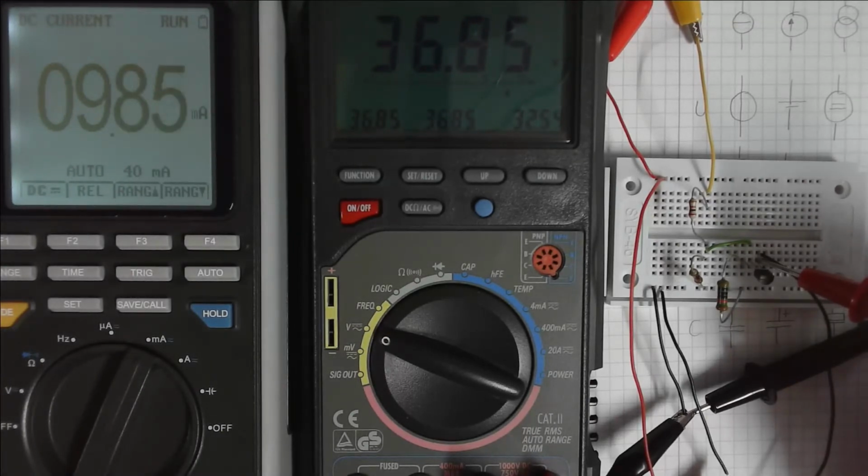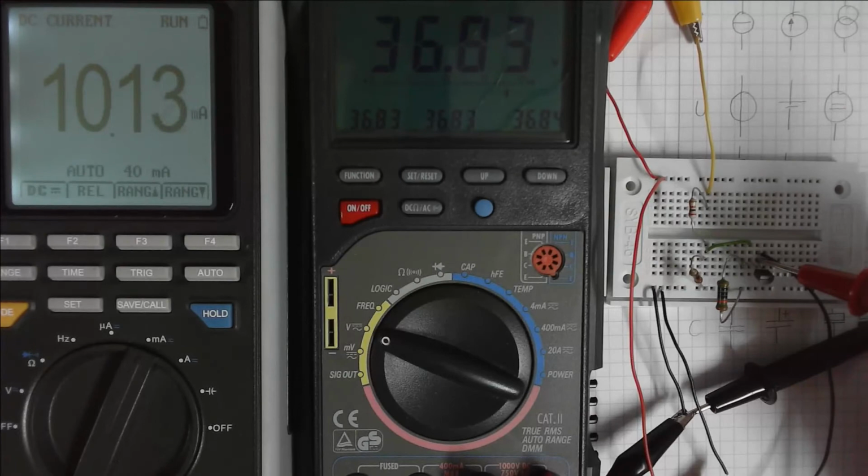And we see the current increases and increases. The reason for that is that the transistor gets hot and changes its behavior. I will do another video to look at this topic in detail and what we can do against it.